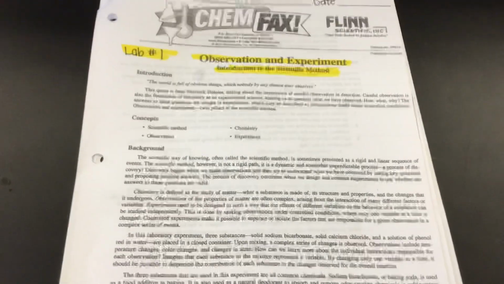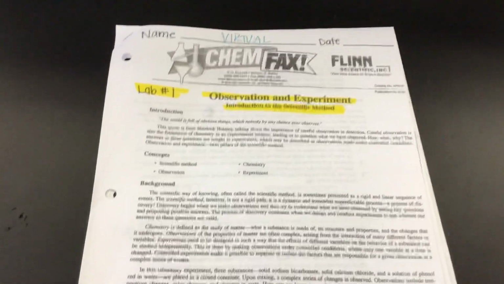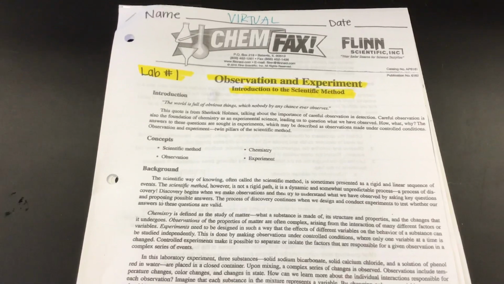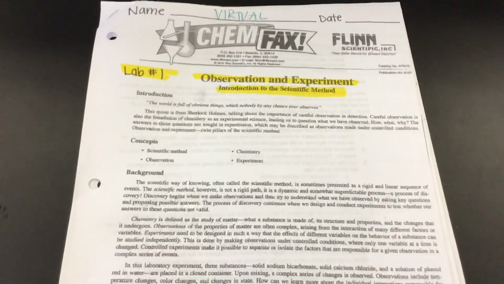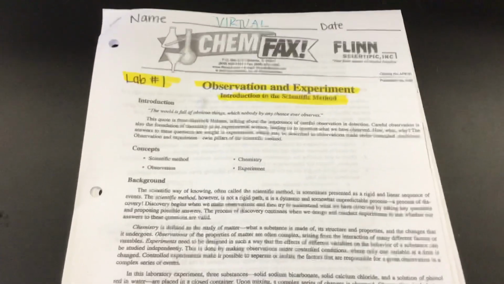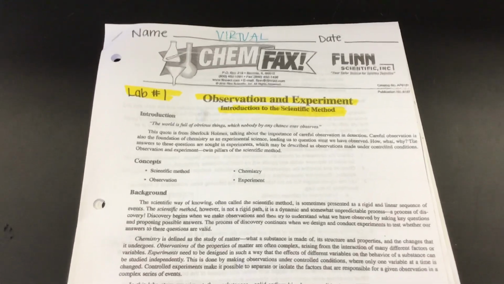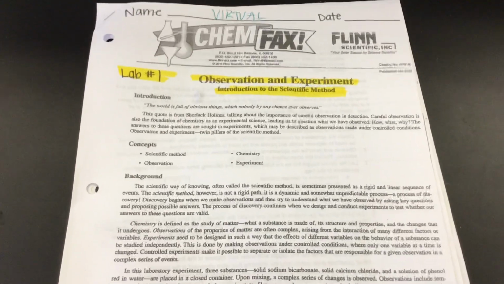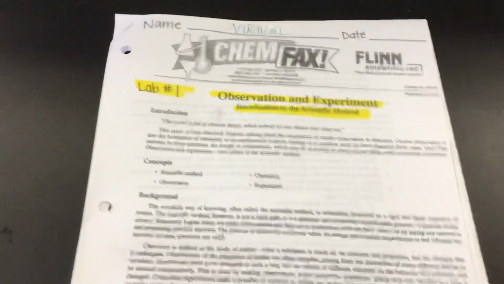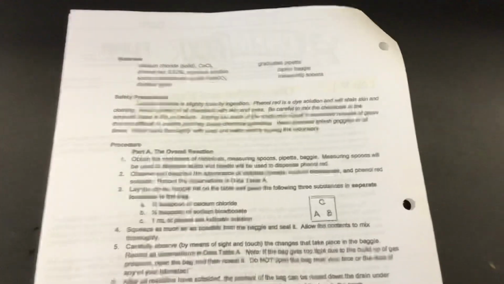At any point during this video, if you need to pause the video because I'm going too fast, please just hit the pause. You can rewind, anything you need to make this a little bit easier. I will try to keep the camera as steady as possible. All right, so let's flip it over to the second page. If you're doing this virtually, you will go to the second slide.